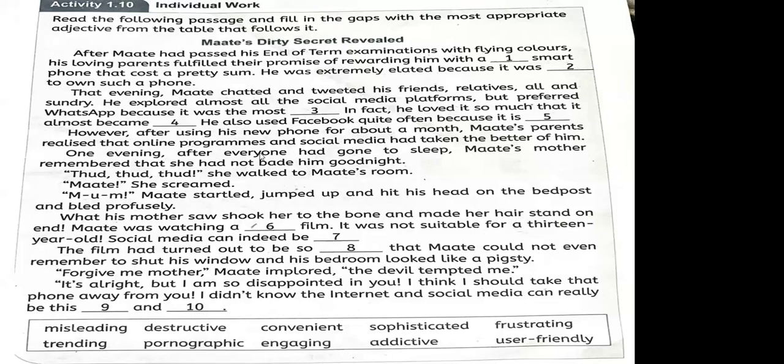So that evening, Mate talked to many of his friends, tweeted, chatted with them. He explored all social media platforms, but preferred WhatsApp because it was the most dash. Which adjective would you put there?